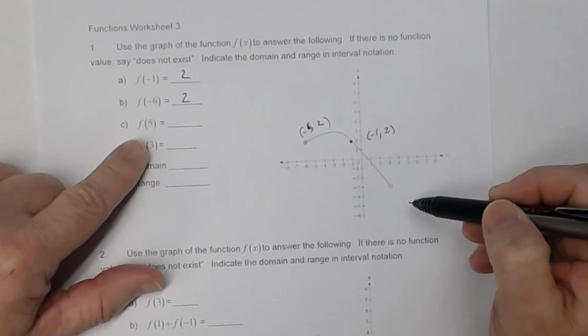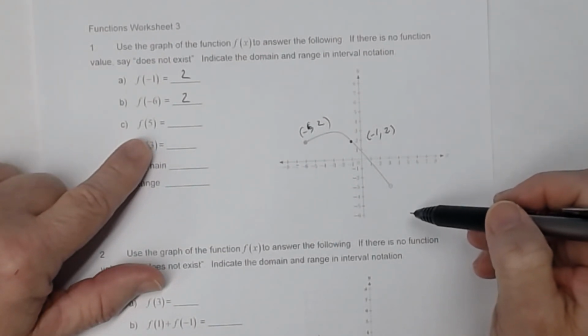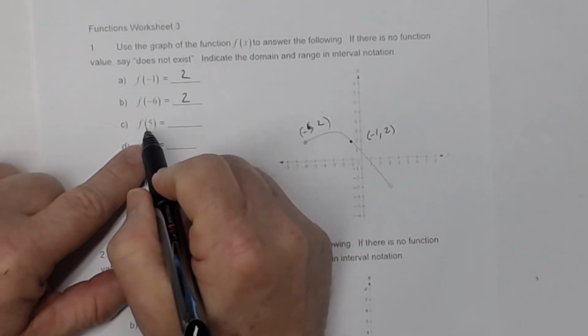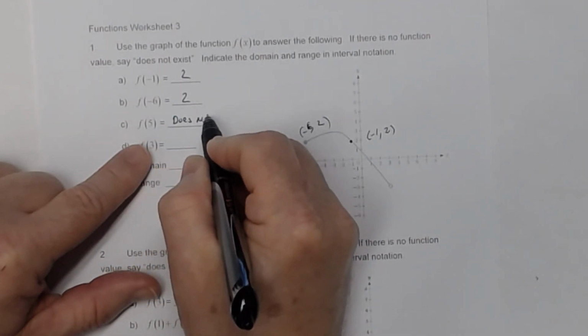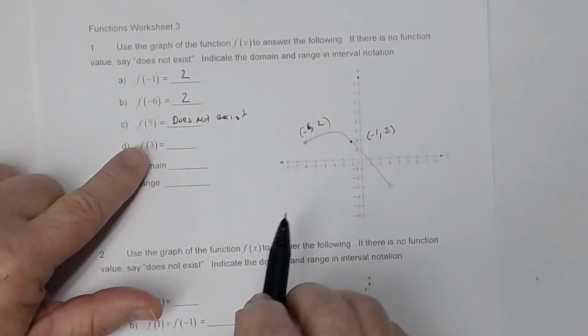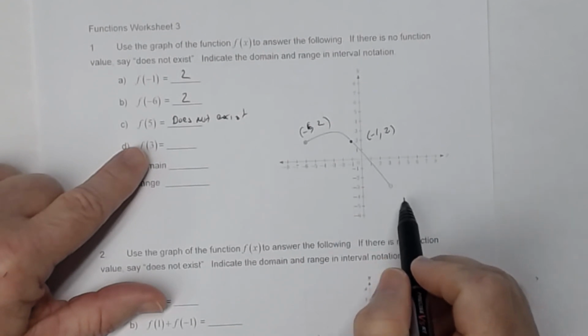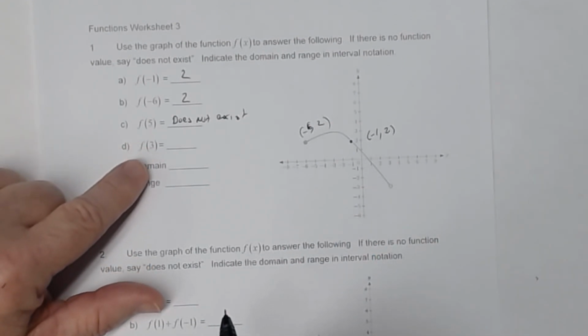There is no point of the graph where x is 5. All right, so that means that f of 5, you're going to say does not exist. That x coordinate is not even in the domain. There's no point of the graph where x equals 5.